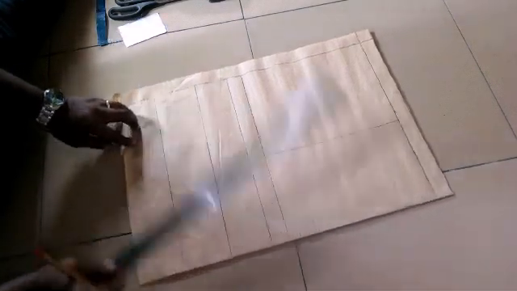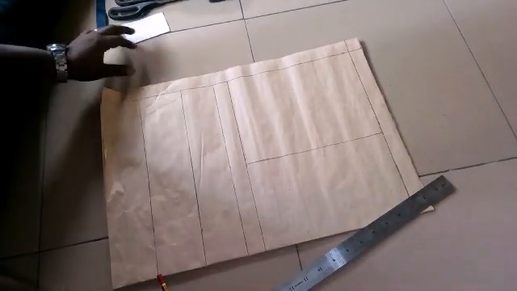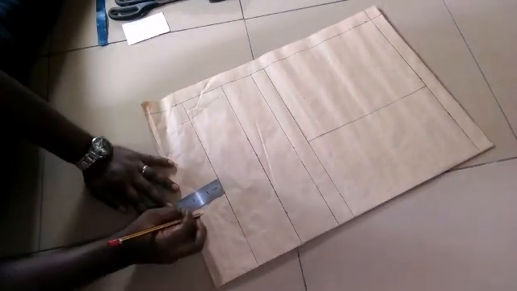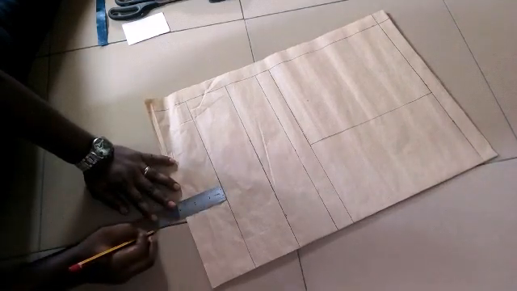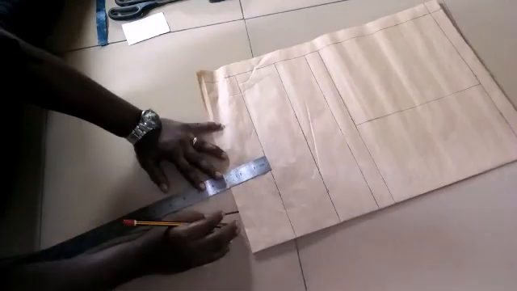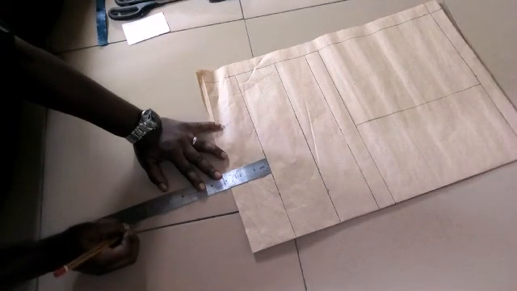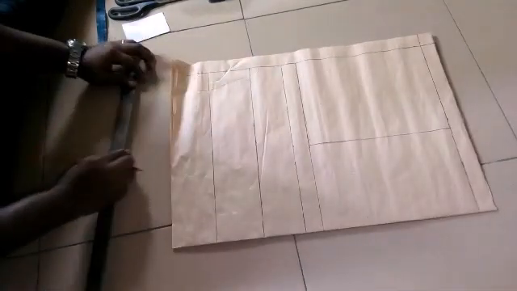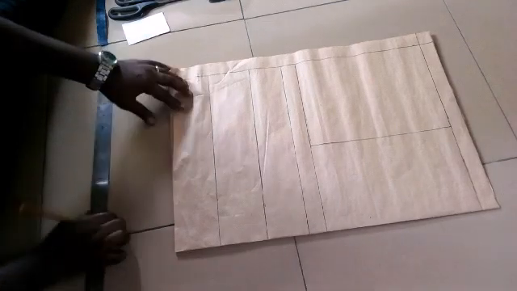Now the next thing we'll be doing, if you have space that is up to like 9 downwards, you just draw out 9 to this point. Let's assume now that my paper is long and this is 9. I'll mark 9 here, and then I'll come to this side and rule.